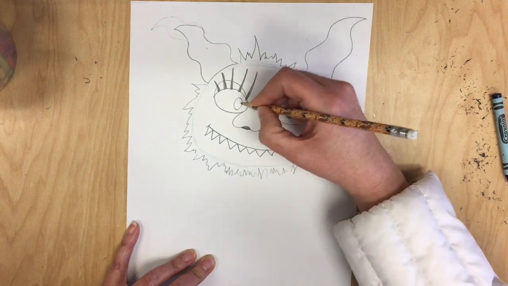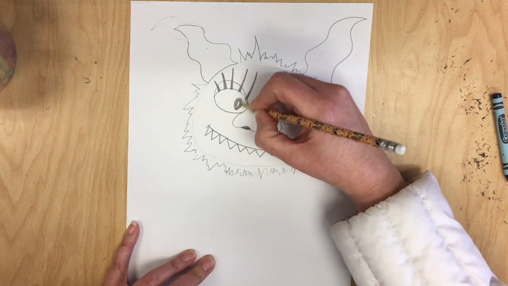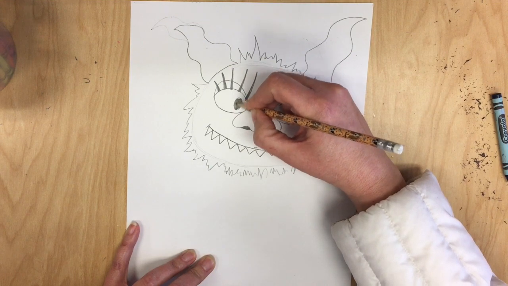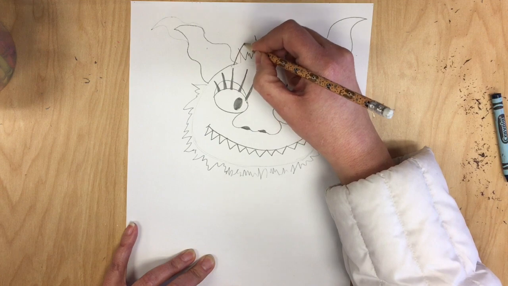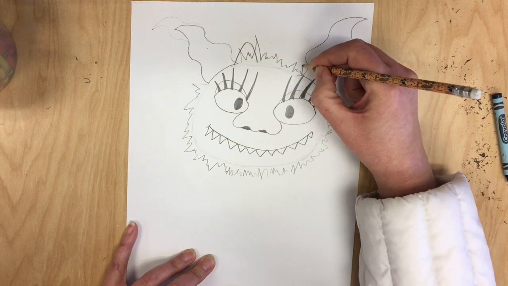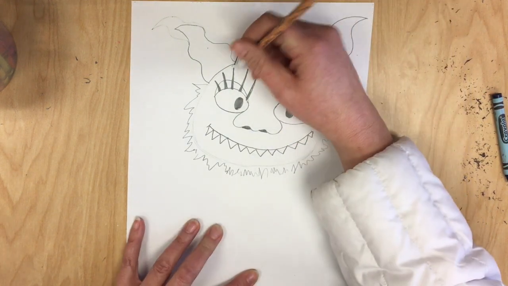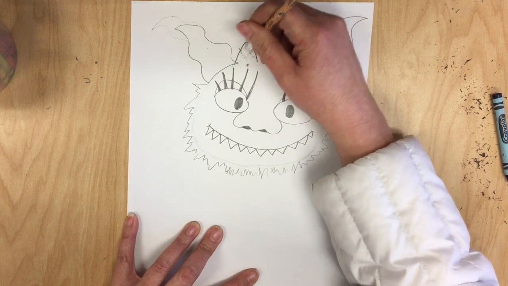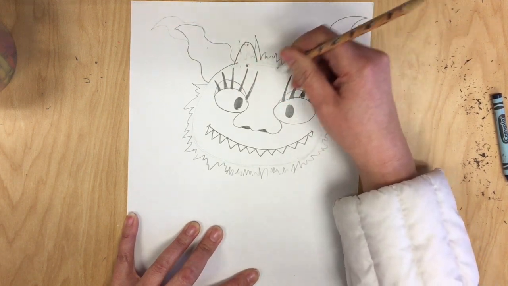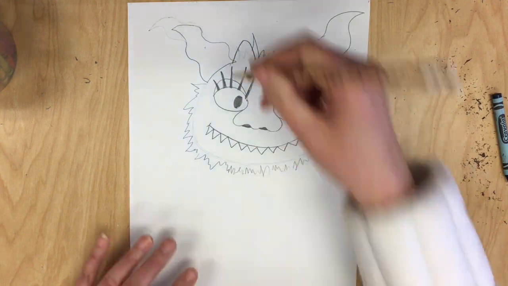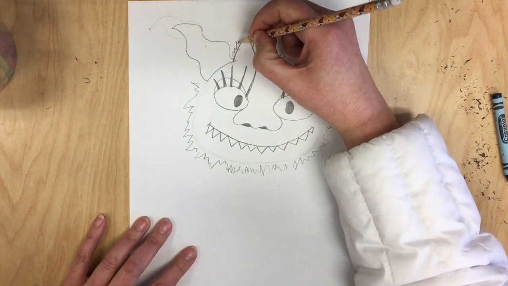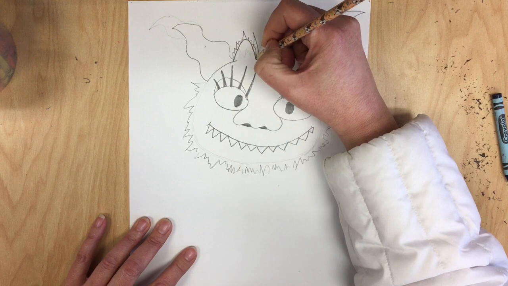All right, what will his arms and legs and body be like? Now that I have all the most important facial features, I've decided I want little tiny ears in here. That was an afterthought, so I need to make them look like they belong by erasing what they're covering up, and maybe even those ears are going to be a little bit furry.